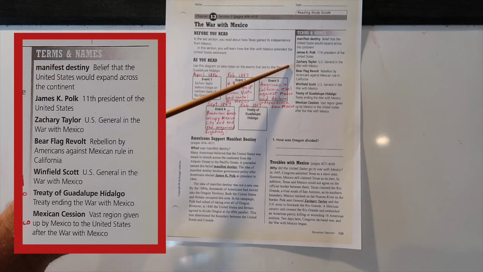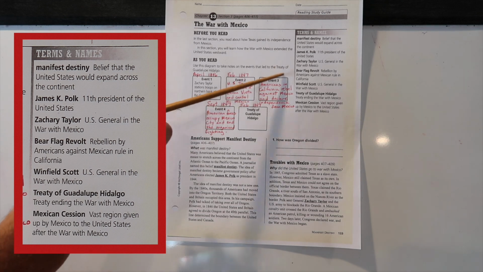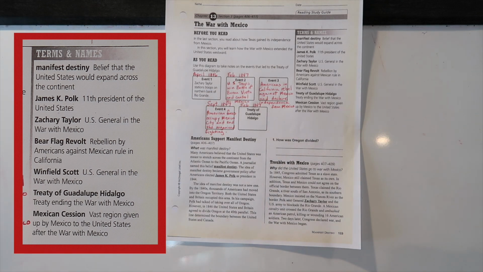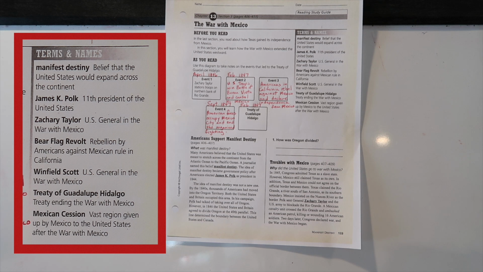Zachary Taylor, who's a famous general that, following the pattern of Washington and Jackson, eventually becomes a president because of his fame in the Mexican-American War. The Bear Flag Revolt, we've talked about that in the reading about California. It kind of explains why there's a big grizzly bear on our state flag. Winfield Scott, another general from the war.